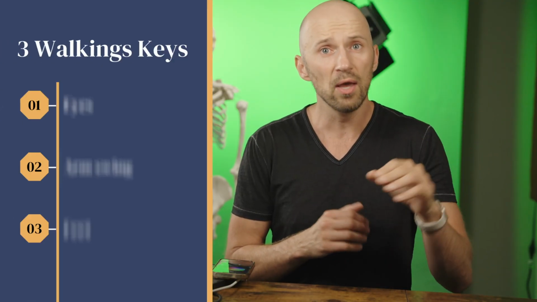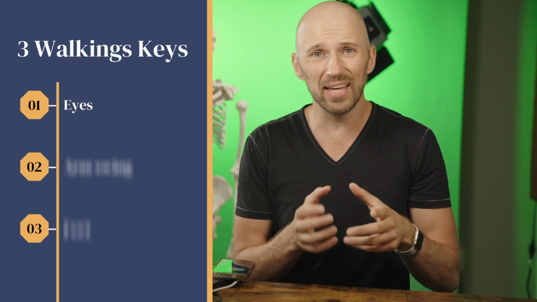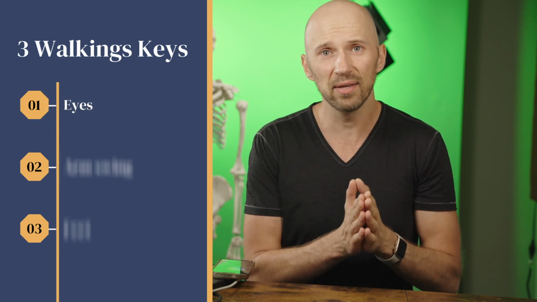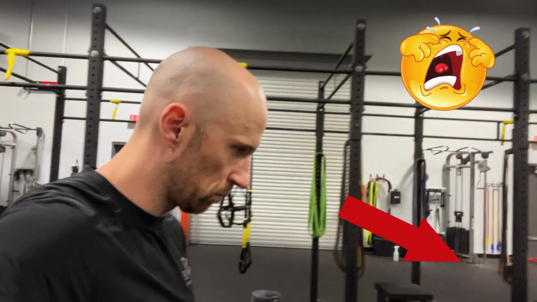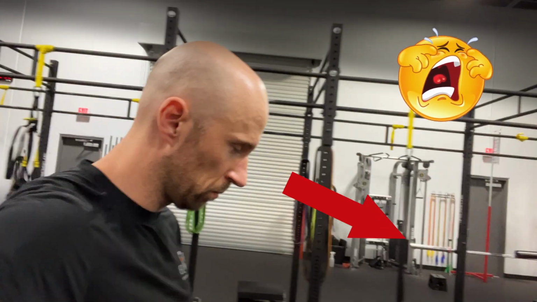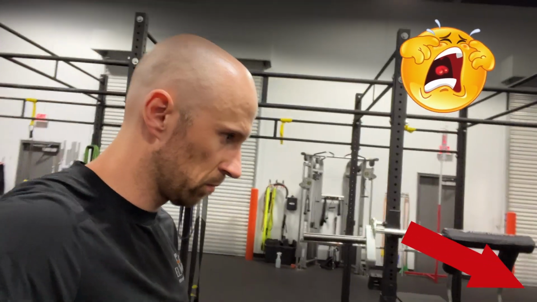And the first place it starts is where you're looking. Your eyes will dictate the position of your head and your neck. If you are someone who is looking down constantly when you walk, this will actually limit the amount of rotation that you'll be able to perform. You can try this on yourself. Go ahead, look out as far as you can, and rotate your torso normally. Do the same thing, but now looking down. You'll notice it'll feel a little bit stiffer and restricted.